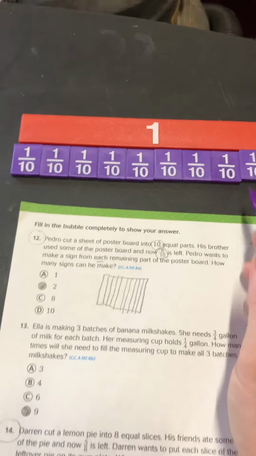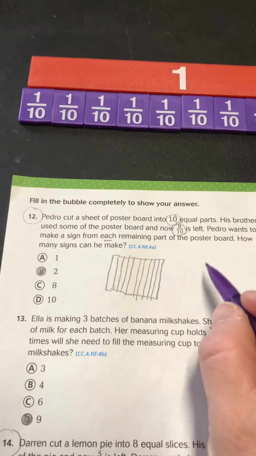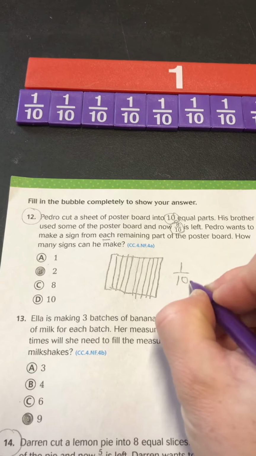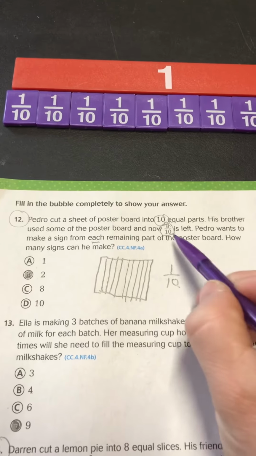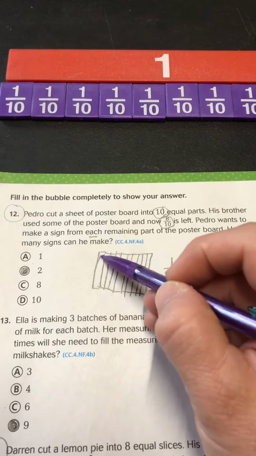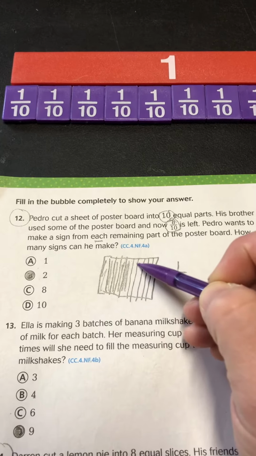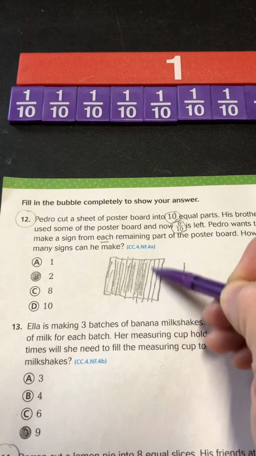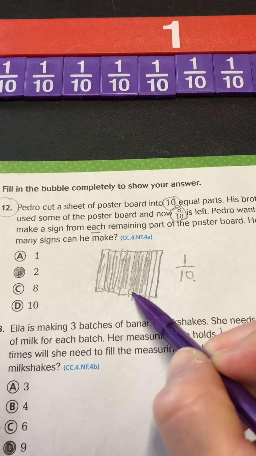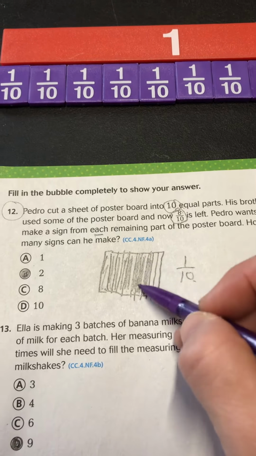It's got 10 parts, so we divided it into 10 equal parts. Okay, so we got that. So it's out of 10 equal parts. So our unit fraction here would be 1/10. Now, it sounds like his brother used 8/10 of those boards. So 1, 2, 3, 4, 5, 6, 7, 8. Okay, so he used 8/10 of the board. So I have 8/10 shaded in.